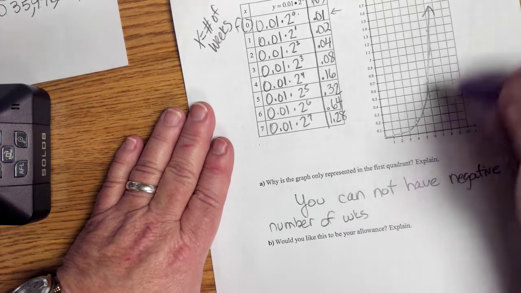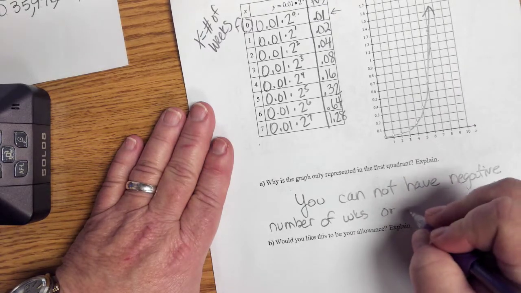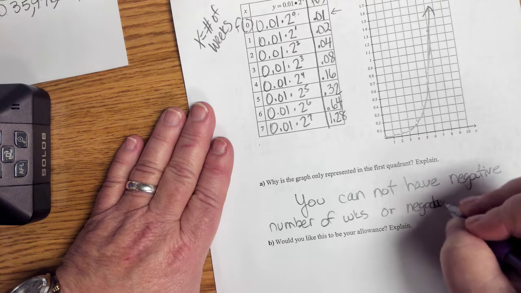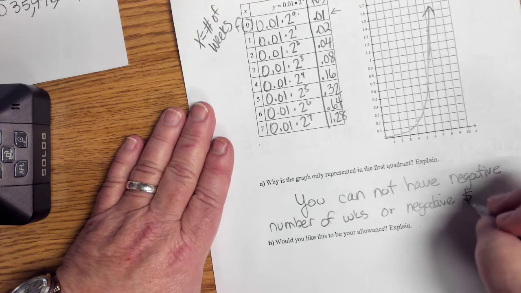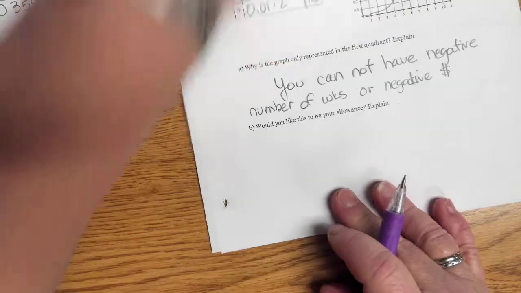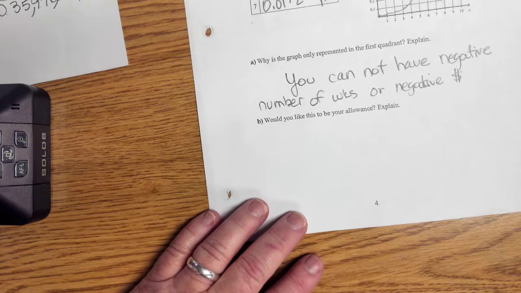This is the first quadrant. So you can't have a negative number of weeks, and they can't take the money. It can't start out in the hole, right? Unless you owe money. Okay?